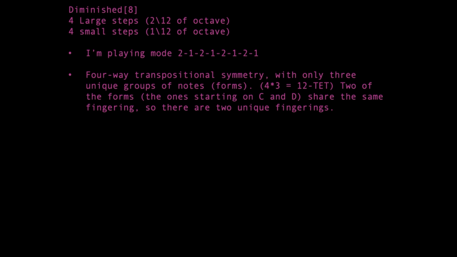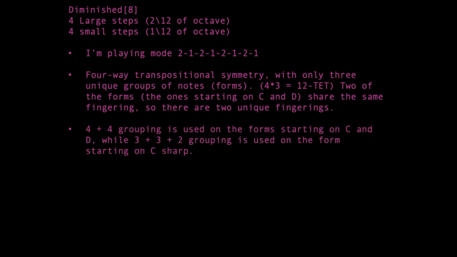In that sense, it's treated completely differently than major and minor modes are in 12-TET scale practice. The diminished scales and their modes starting on C and D can use 4+4 grouping, but the ones starting on C sharp and its modes will need a 3+3+2 fingering. This results in 2 unique fingerings.